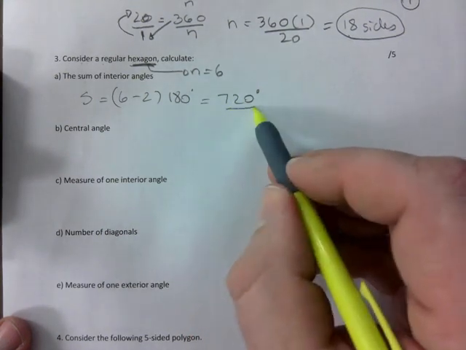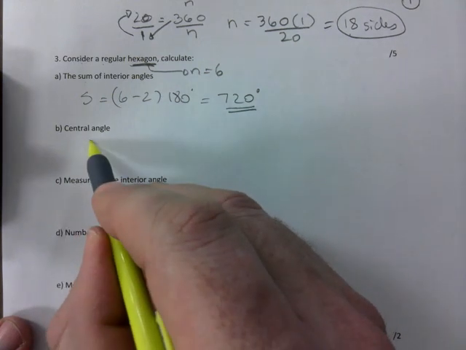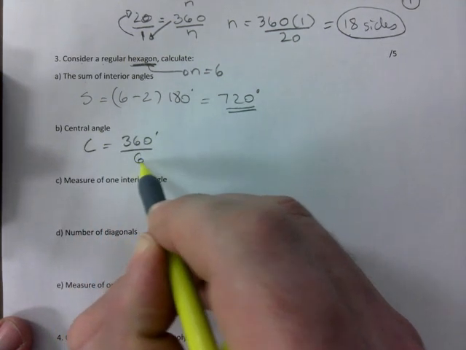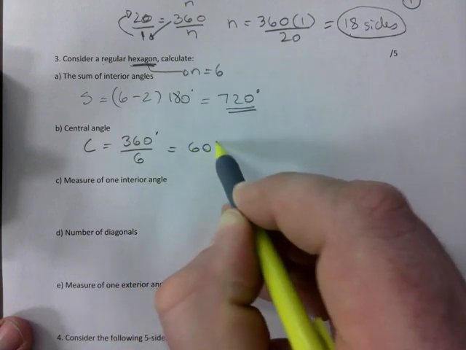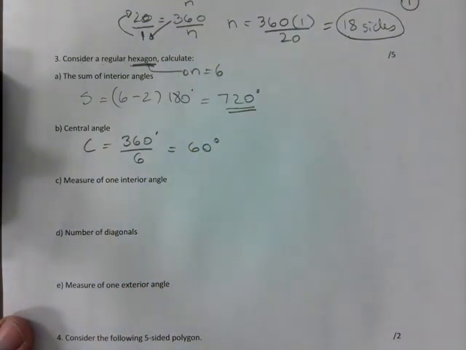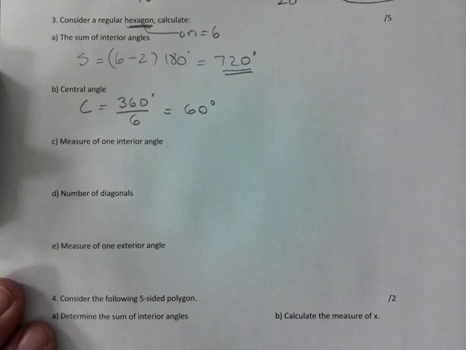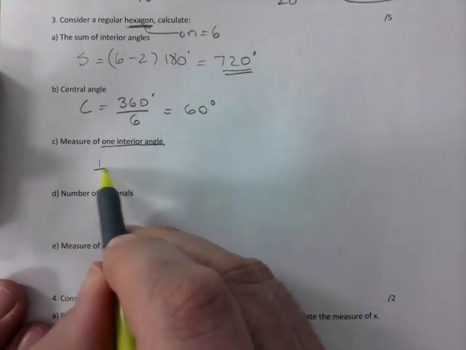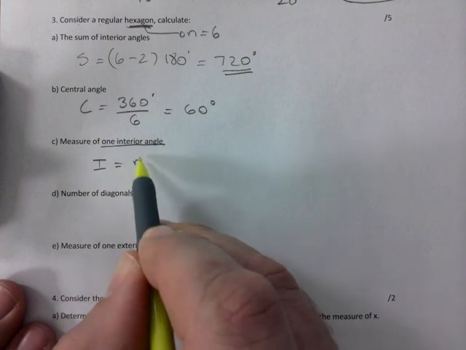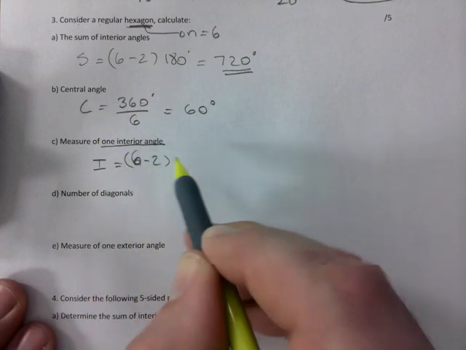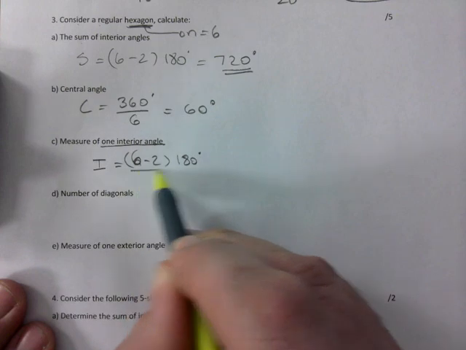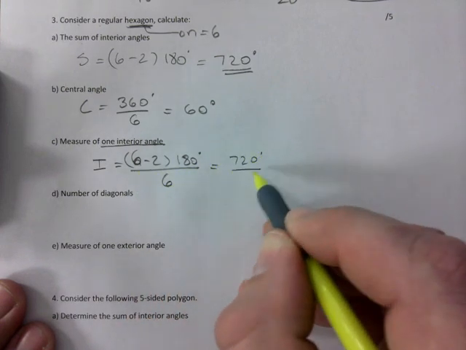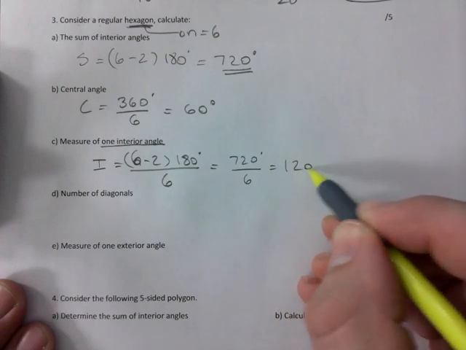Didn't I just do that one? Yes, I did. Central angle is 360 divided by the number of sides. So that's 60 degrees. The measure of one interior angle. Interior angle is n minus 2, right? So 6 minus 2 times 180 over 6. That is really 720 degrees divided by 6, which is 120.